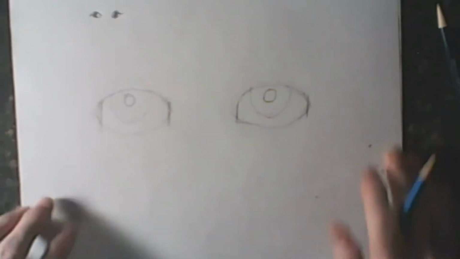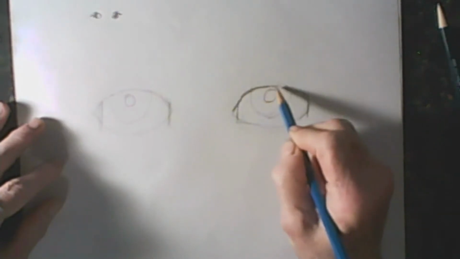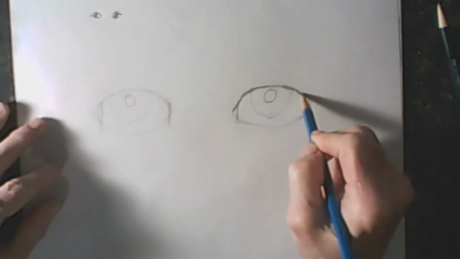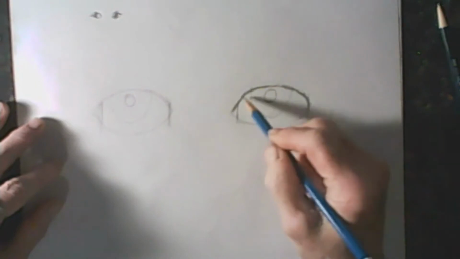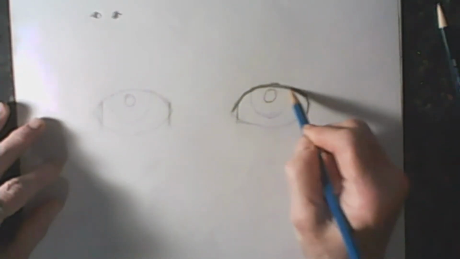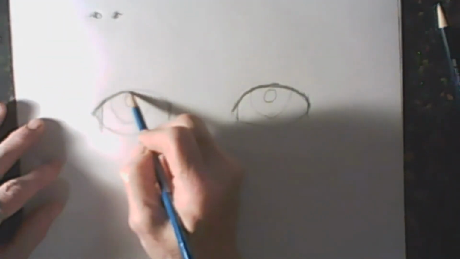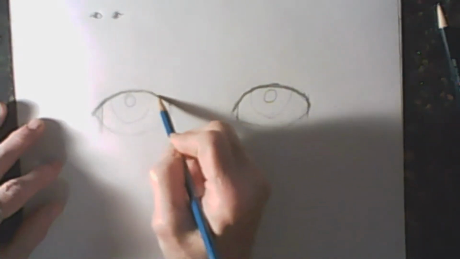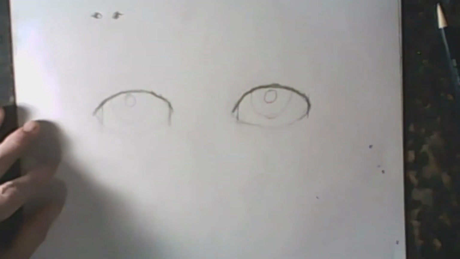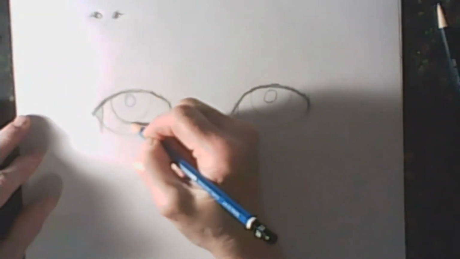Okay? The next thing we're going to do is we are going to darken this part in because the top of your eye socket, which is what this is called, is always darker. The eye is always darker. So you want to make the top part darker. Okay. And darken this in so you can see it a little better.